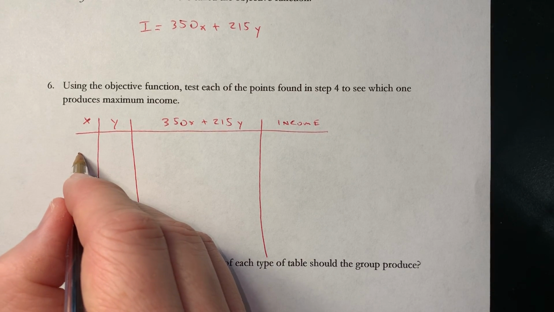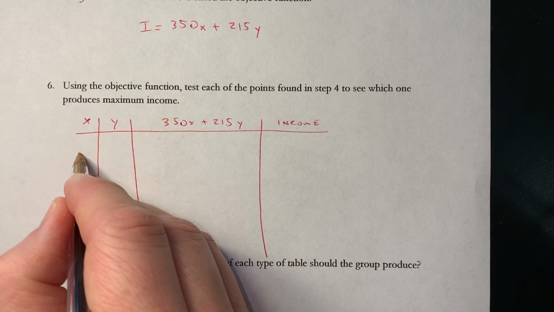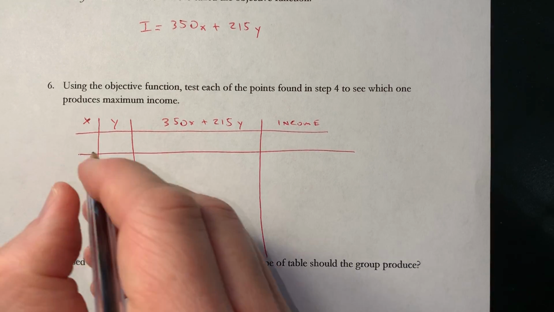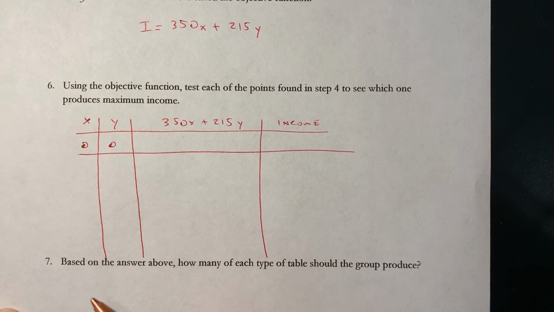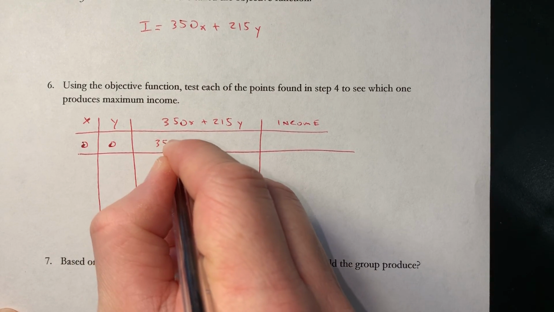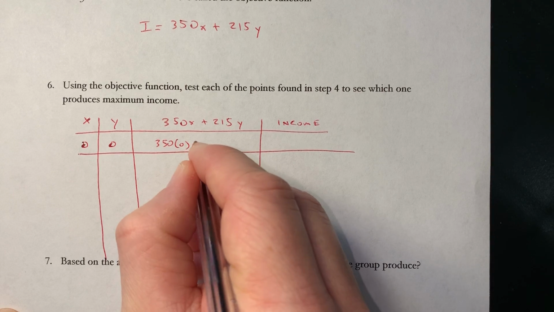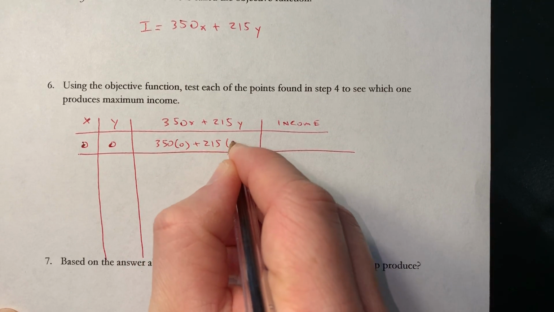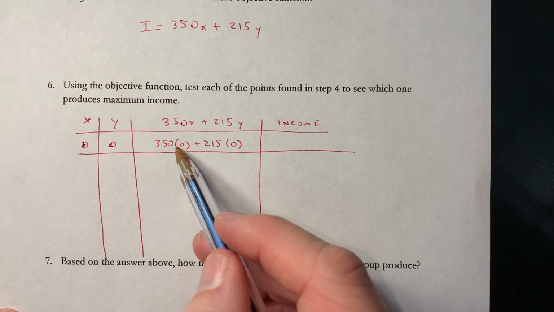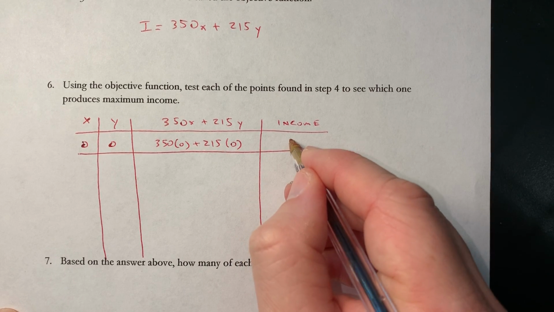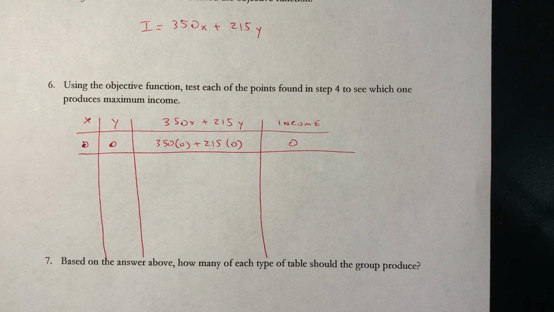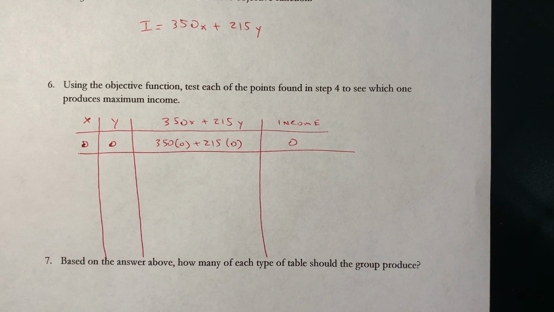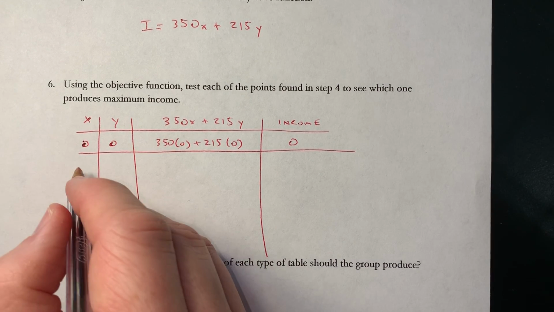Our first point was 0, 0. So that would be 350 times 0 plus 215 times 0. 0 plus 0 is 0. So to maximize our income, 0 of each table is not going to do the trick.